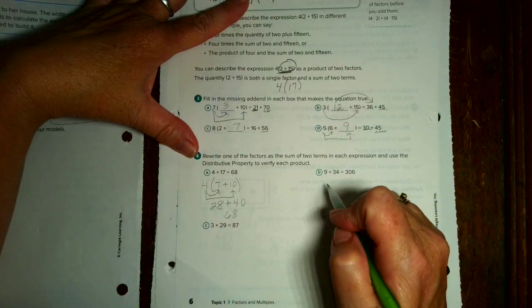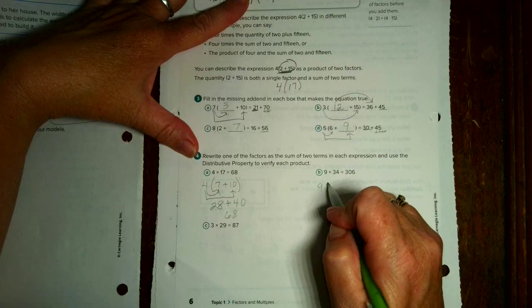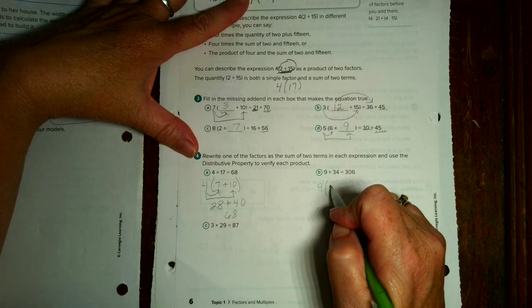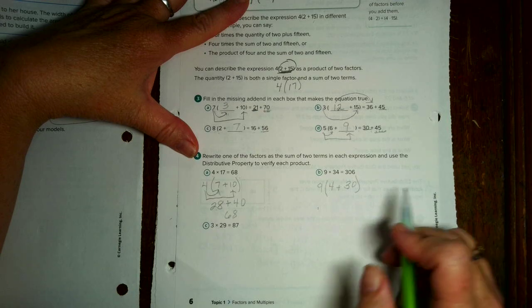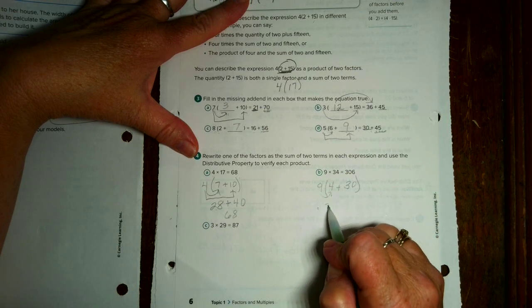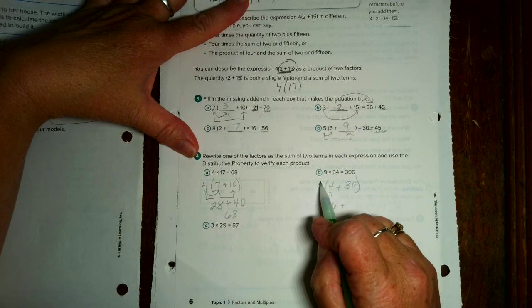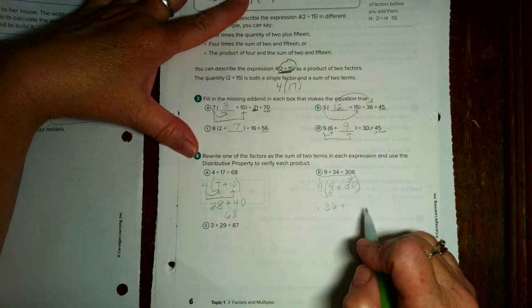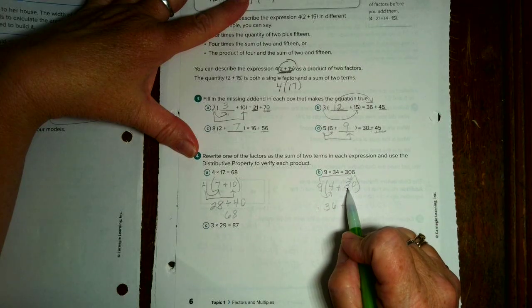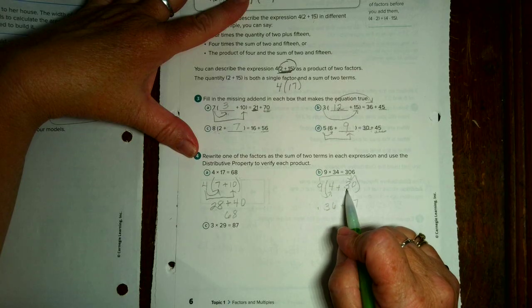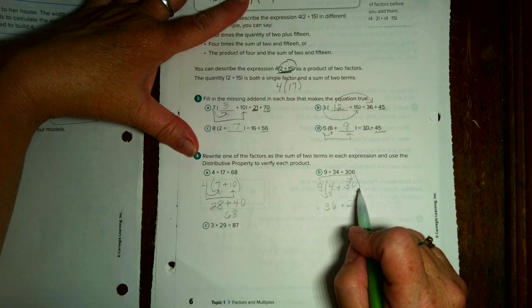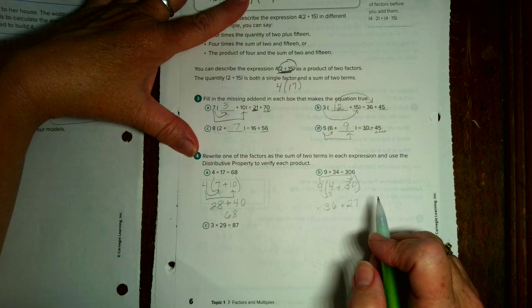9 times 34, so maybe 9 times 4 plus 30. So 9 times 4 is 36, plus 9 times 30. Well, 9 times 3 is 27. Instead of just doing 9 times 3, we're doing 10 times more than that because 30 is 10 times more than 3.